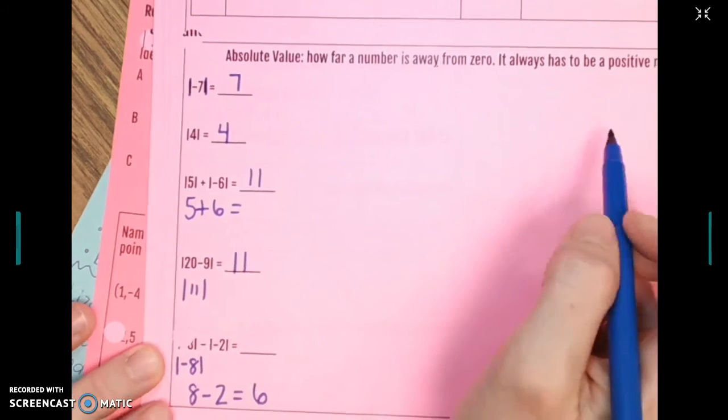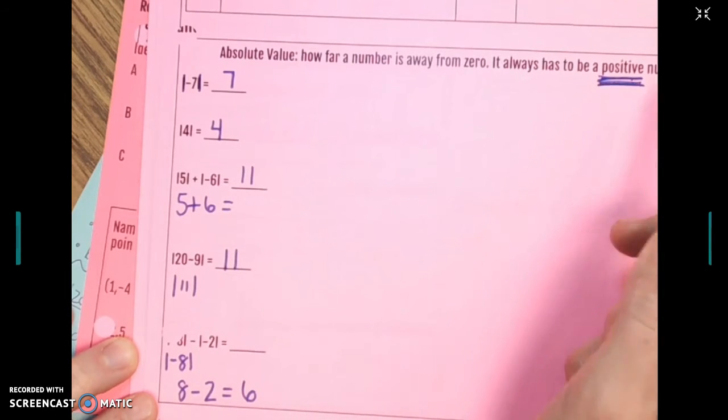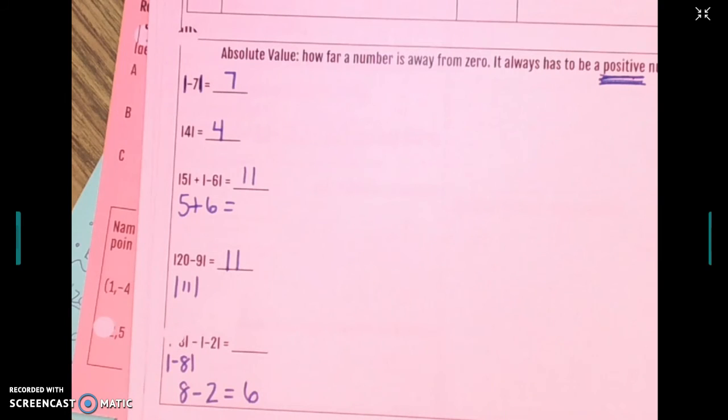So make sure that is always a positive number when you're writing it, because it always has to be that far from 0.